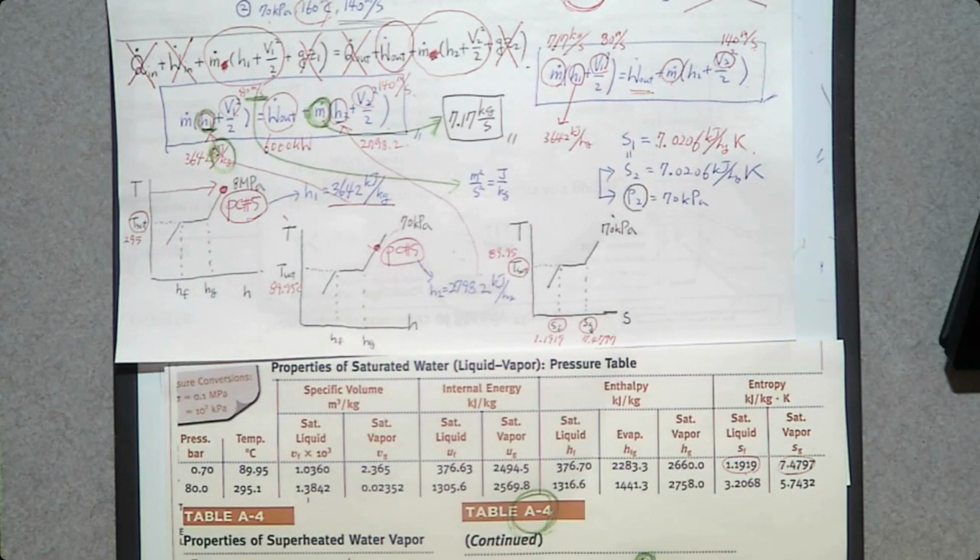Where is S? The horizontal axis. 7.02 is greater than SF, less than SG. So where is our system between these two numbers? What is the phase change process? Number 3, saturated mixture. 7.02 is close to SG but less than SG, so somewhere here.